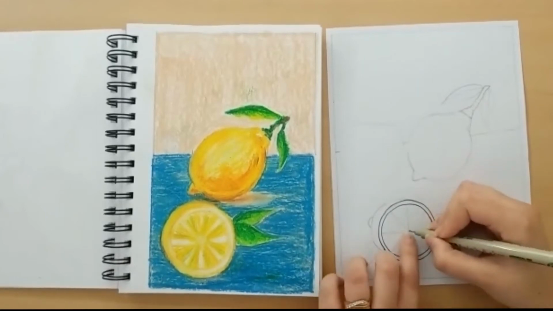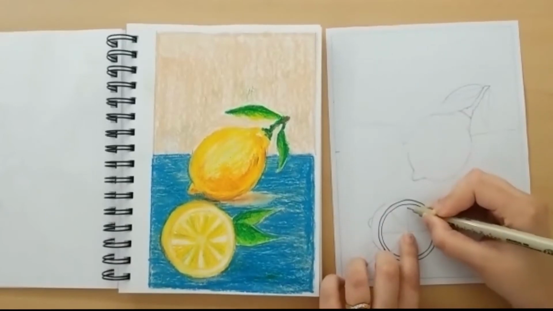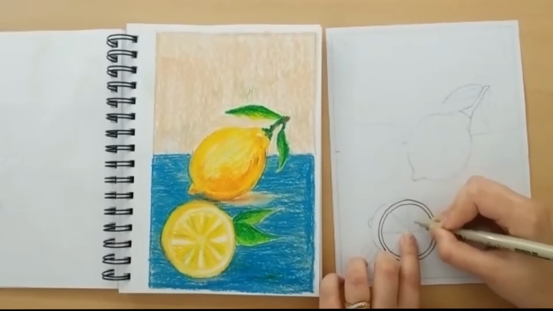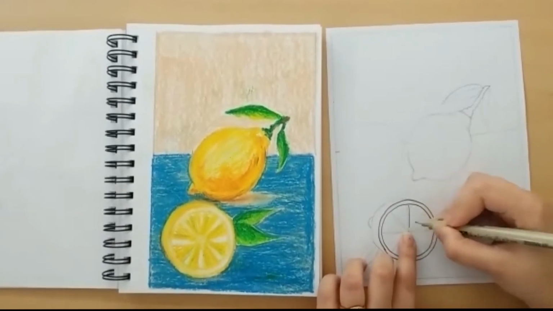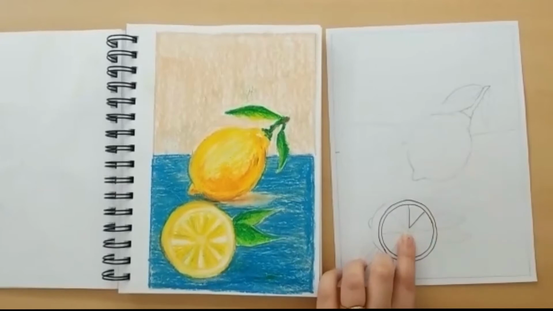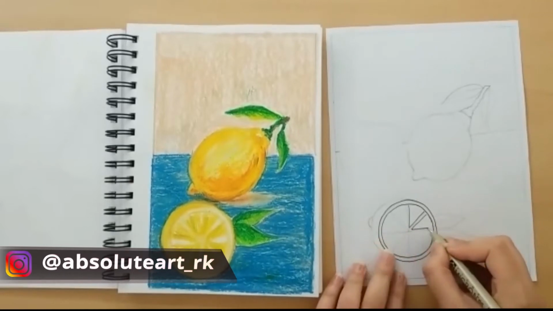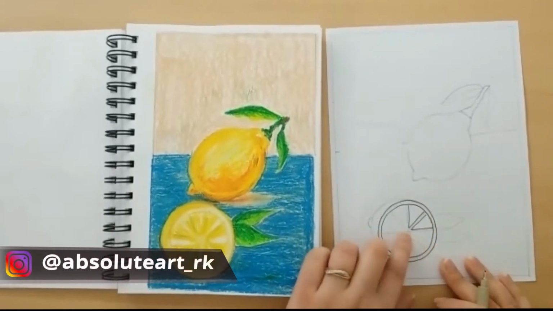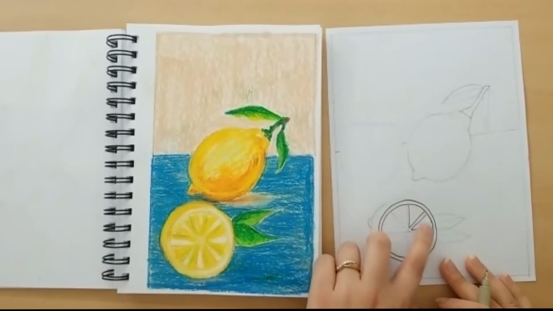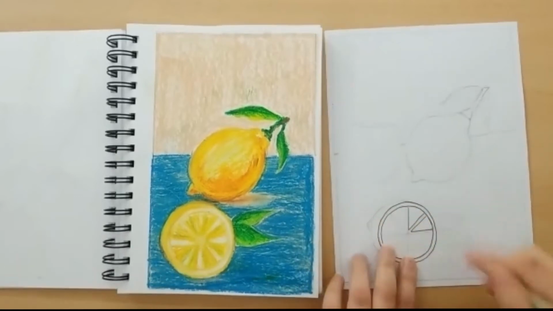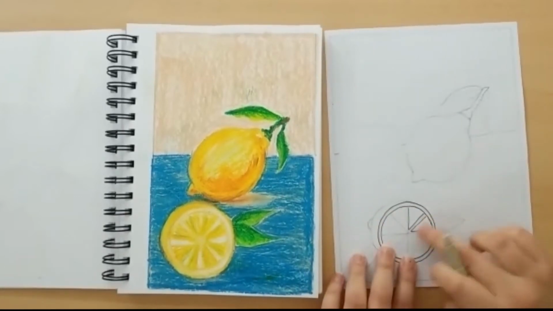So you have to leave a little gap on the line and make a V. And then do the same, make a V in the next gap also. So you will get a gap between these two V's. That is what you need.